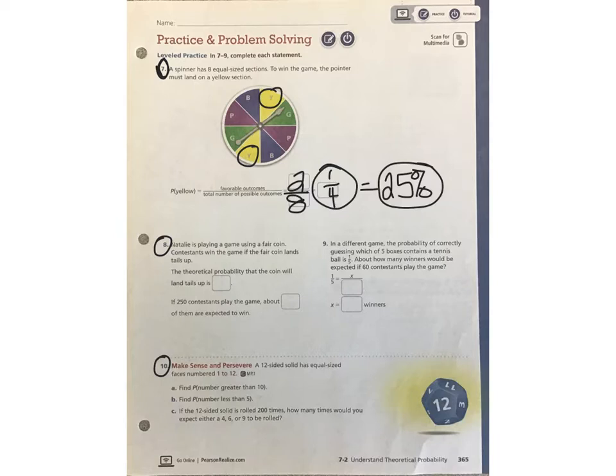Number 8, Natalie is playing a game using a fair coin. Contestants win the game if the fair coin lands tails up. The theoretical probability that the coin will land tails up is 1 out of 2. Remember that on a fair coin, you only have heads or tails. So you have 2 possible outcomes. One of them is the outcome that you want to have happen. So 1/2, or 1 out of 2, 50%, tells me all about the chances of it landing tails up.